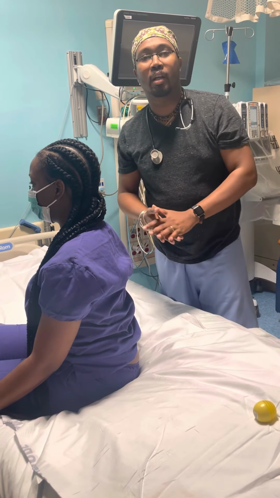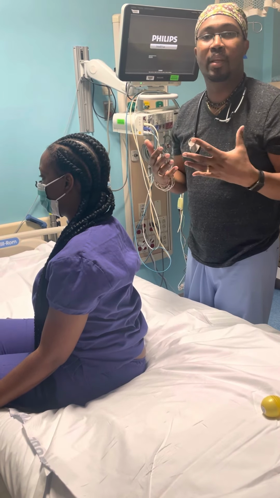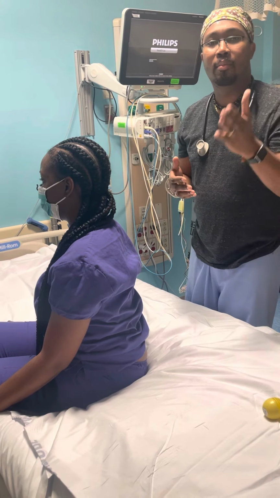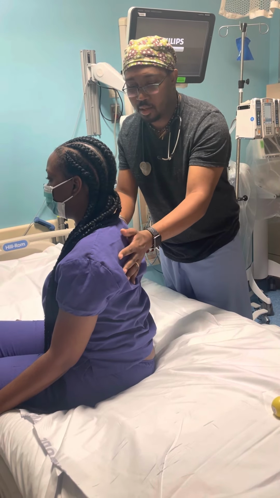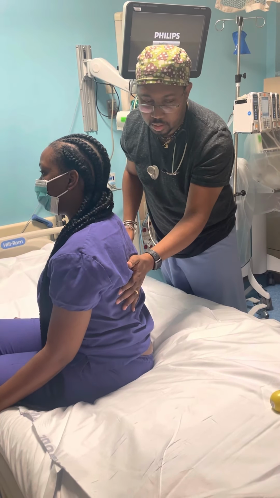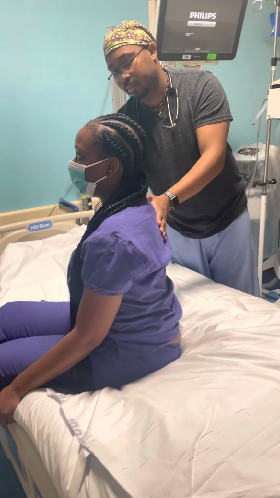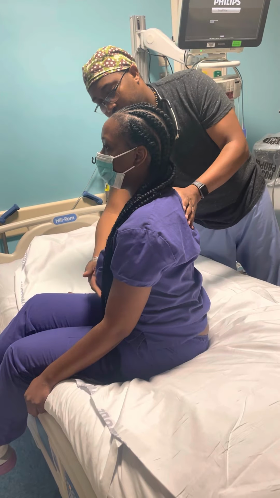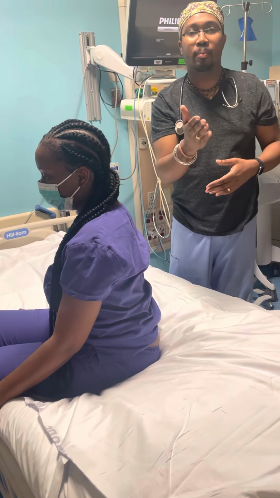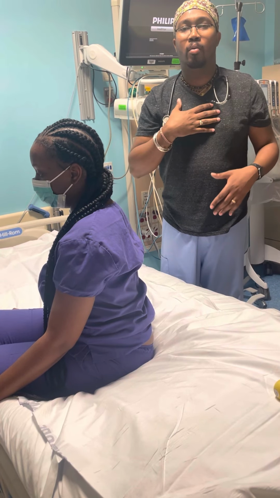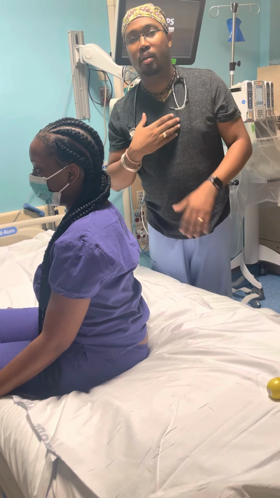What I'm going to do now is feel the vibration when she speaks or says a word in between the cavity. So I want you to say 99 for me. 99. Say 99. 99. And I'm going to do it at the anterior as well. 99. 99. And you feel this either in the ribcage or with the palm of your hand, where you feel the vibration that comes off of her cavity when she's speaking.